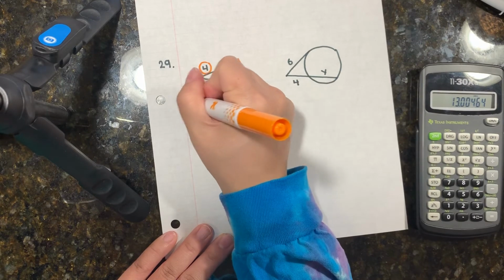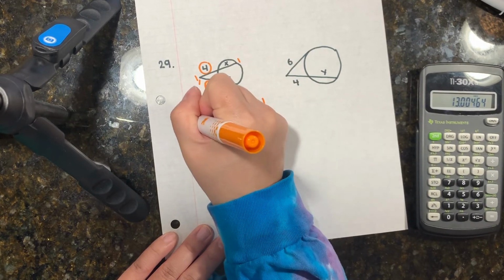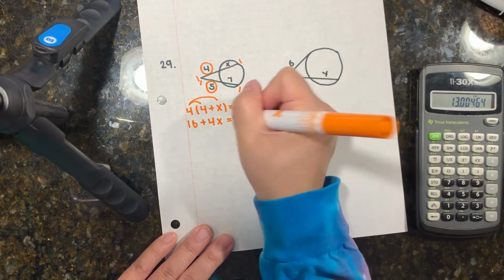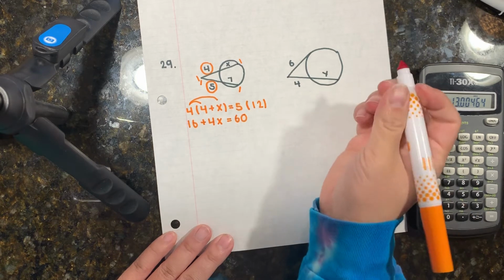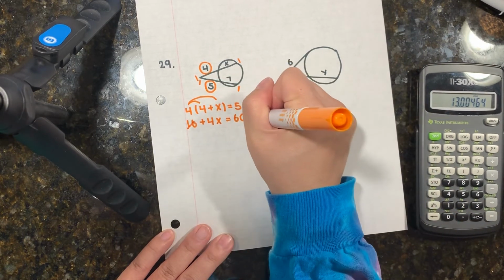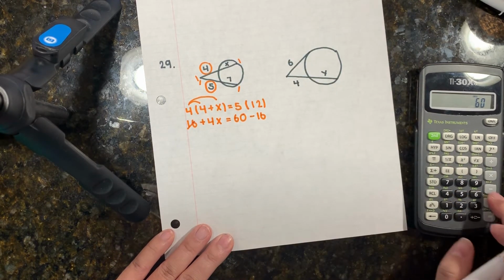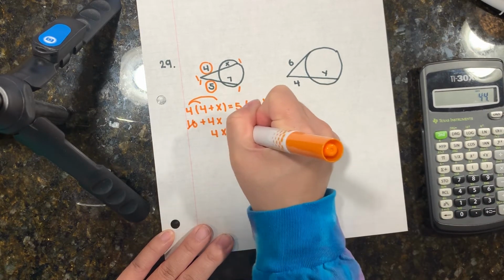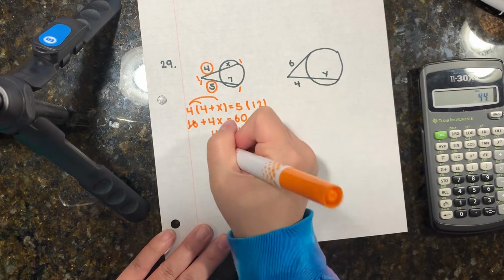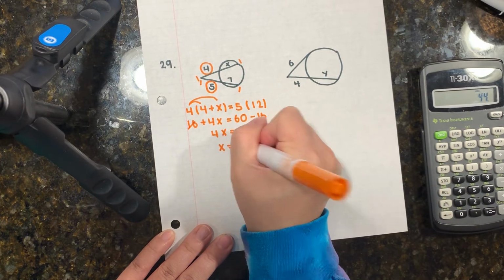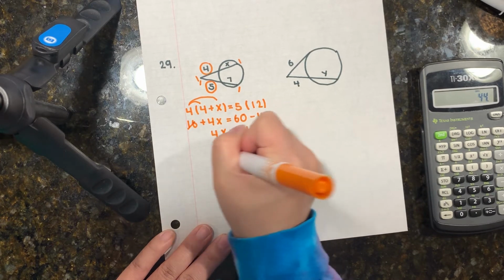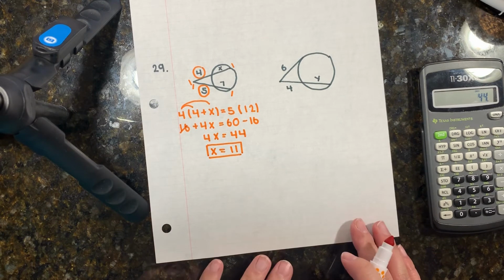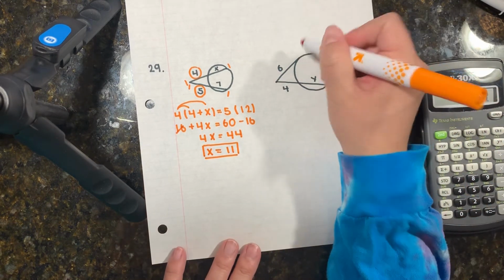So now distributing your 4 would give you 16 plus 4x equals 60. Move the 16 to the other side. We give you 4x is equal to 44. So therefore, x is going to be equal to 11. And then you're done.